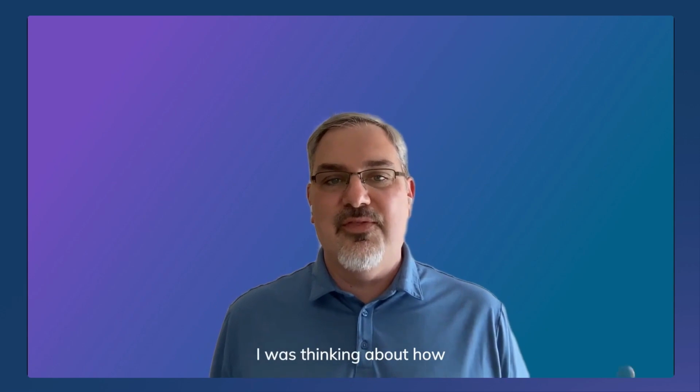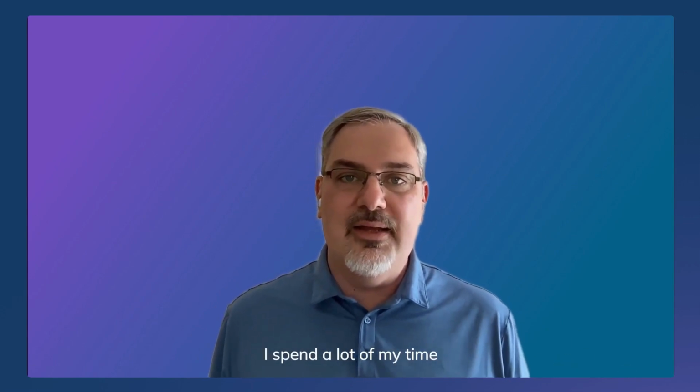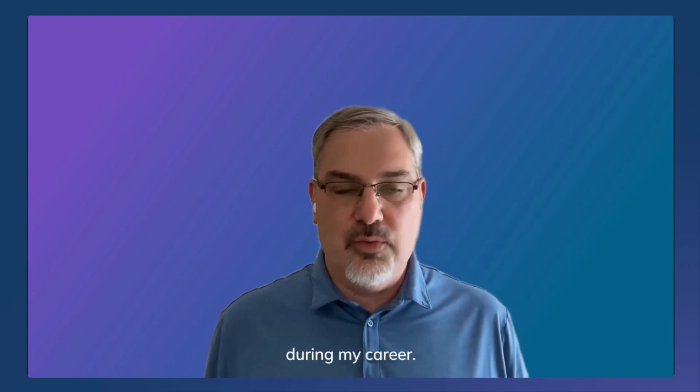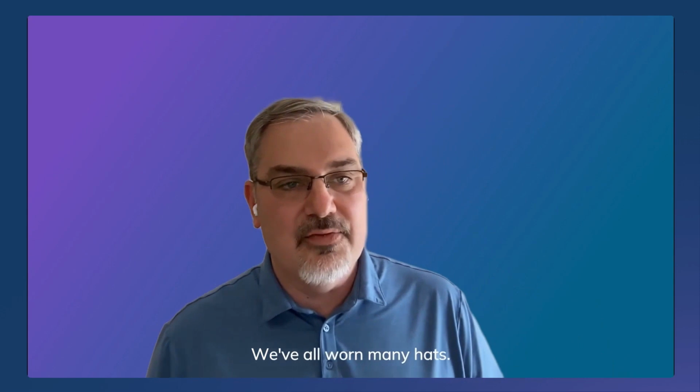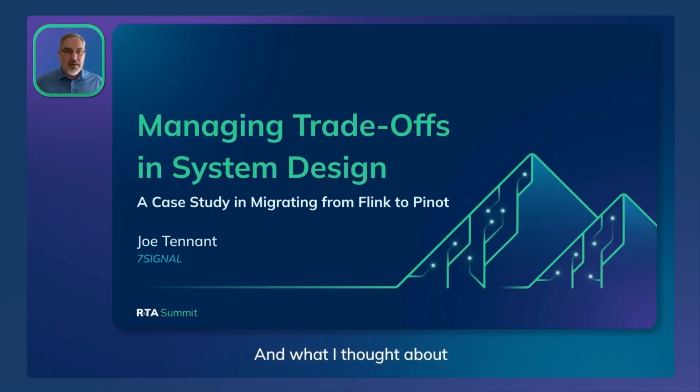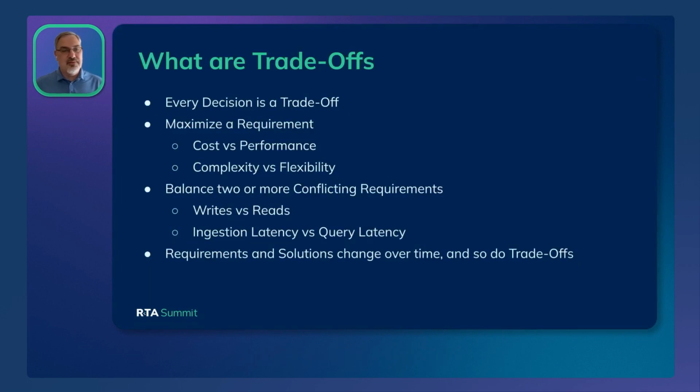When considering how to talk about the study, I was thinking about how I spend a lot of my time during my career. I've been a solo dev, a team lead, an architect, et cetera. We've all worn many hats. And I spent a lot of my time considering the trade-offs of these decisions. Every decision has a trade-off of some sort. All levels of software development involve trade-offs.